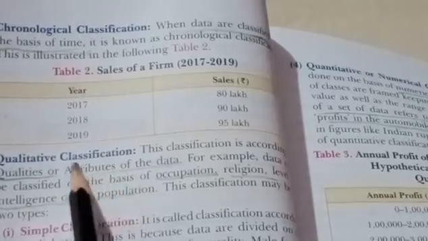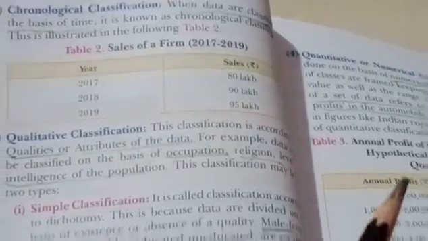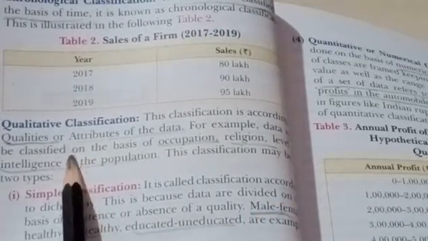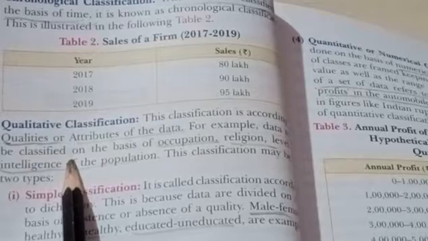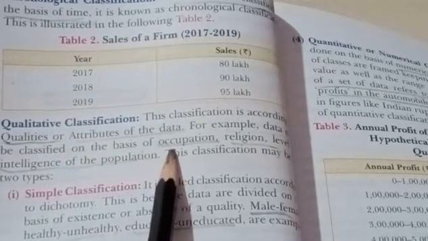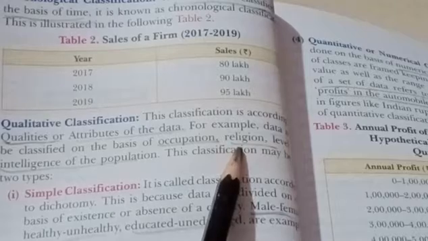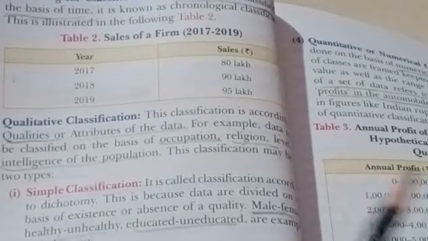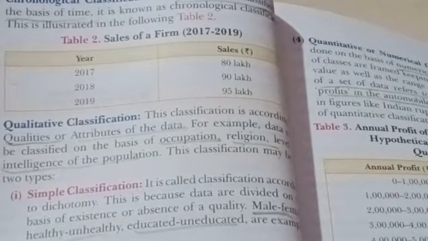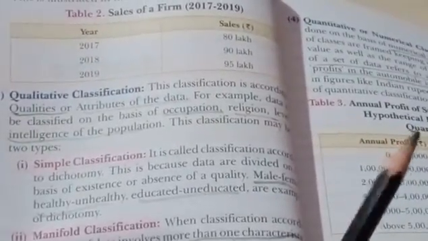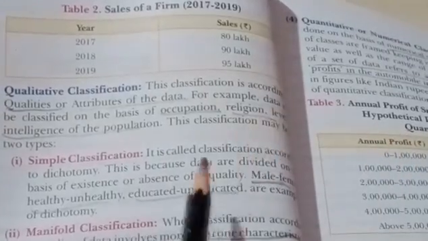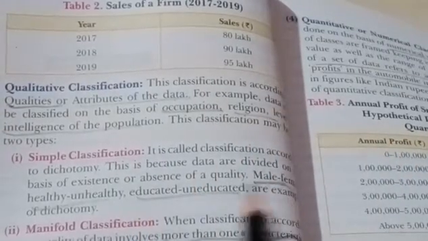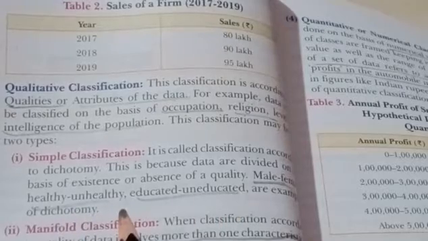Next is qualitative classification. When we classify the data on the basis of their qualities, like how many people are in a particular occupation, their religion, on the basis of their intelligence level. When we classify the data on the basis of quality, that type of data is called qualitative classification. Simple classification: it is called simple classification because directly we can divide the data on the basis of male and female, educated and uneducated, healthy and unhealthy people.